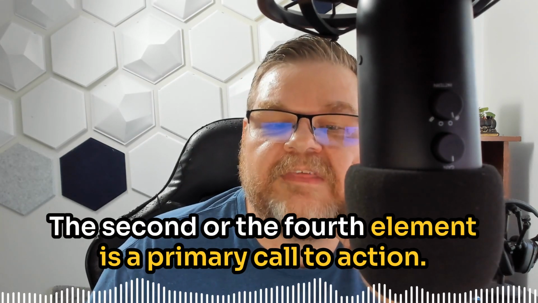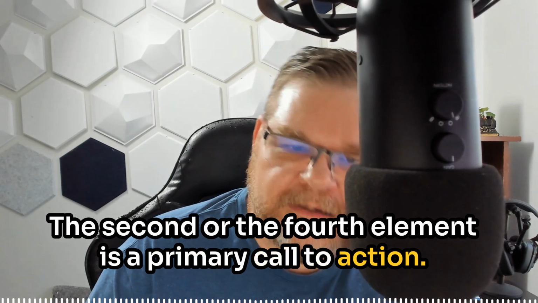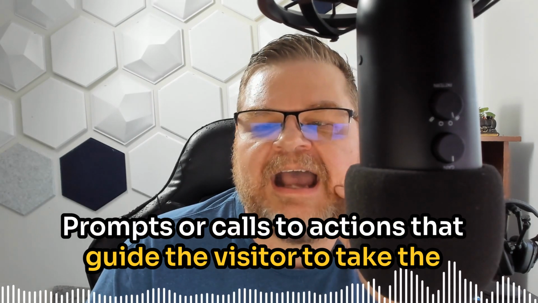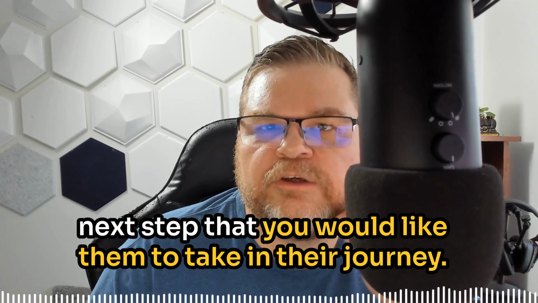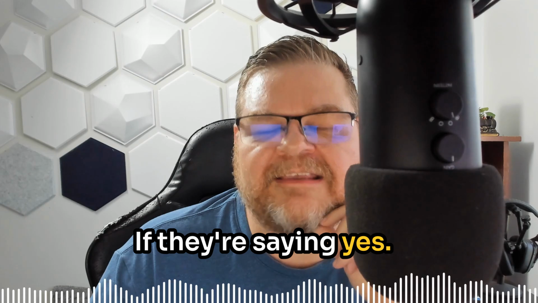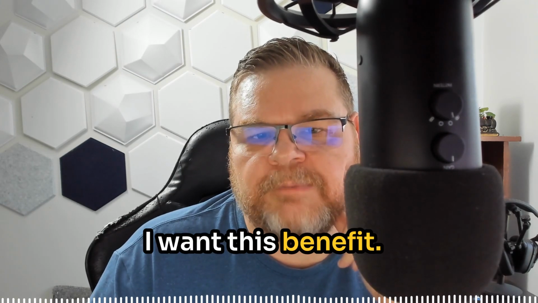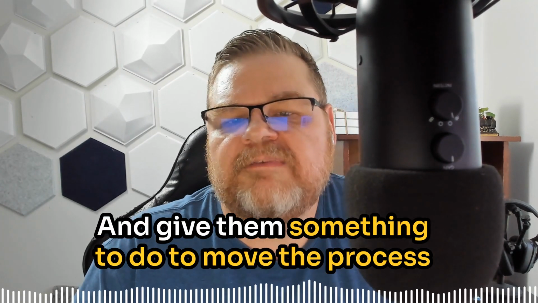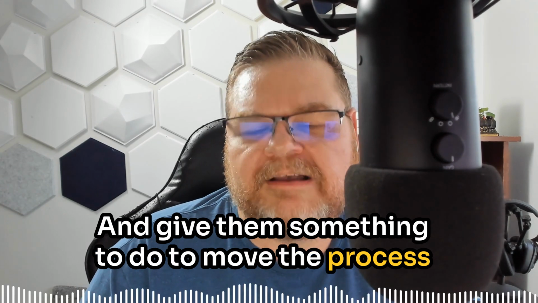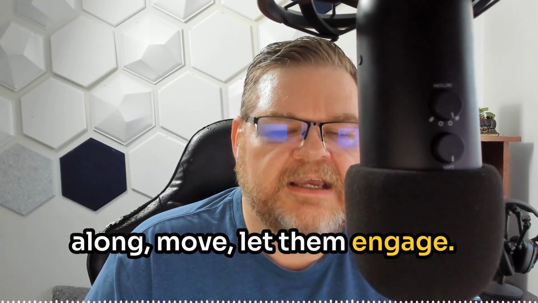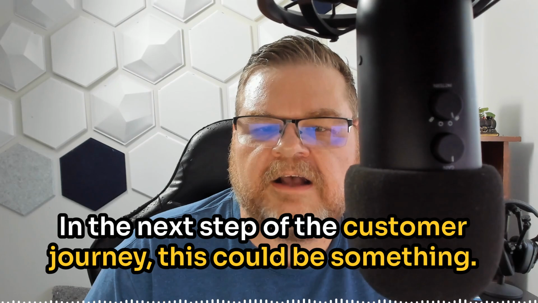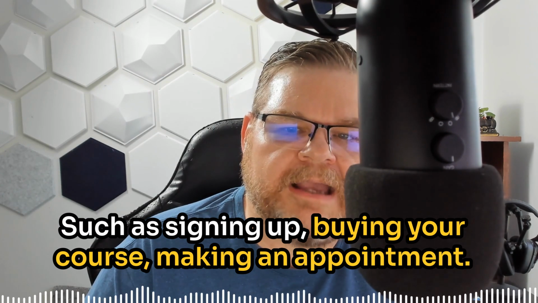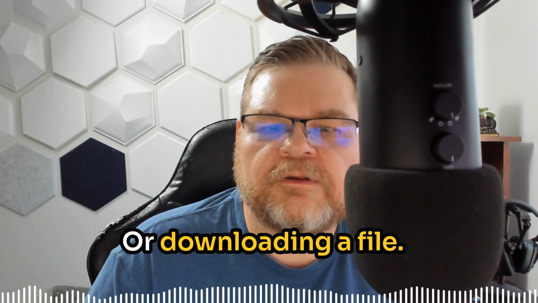The fourth element is a primary call to action. These are prompts or calls to action that guide the visitor to take the next step that you would like them to take in their journey. If they're saying yes, I want this benefit, yes, this is the problem that I have, yes, these are my pain points, then give them something to do to move the process along, let them engage in the next step of the customer journey. This could be something such as signing up, buying your course, making an appointment, or downloading a file.